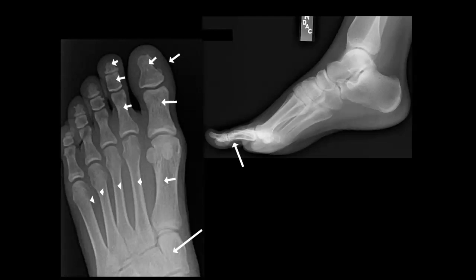So here we can see the phalanges, metatarsals, and then your tarsals. Calcaneus is obvious, the heel is obvious, and then we have the tibia, which is pretty obvious right there.